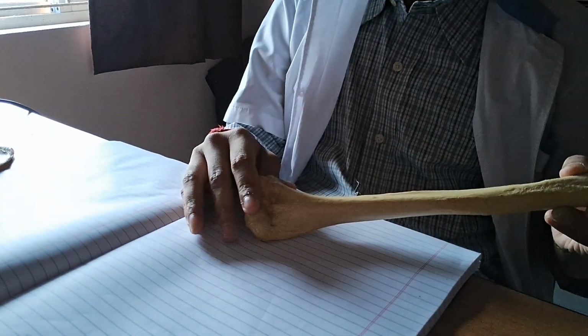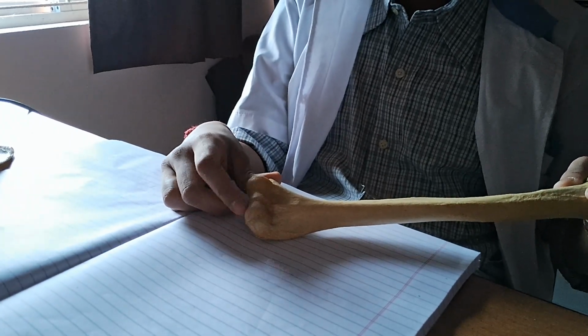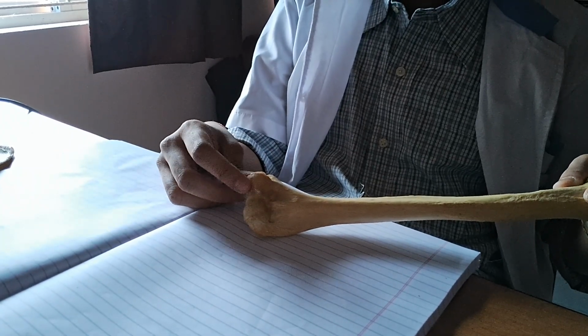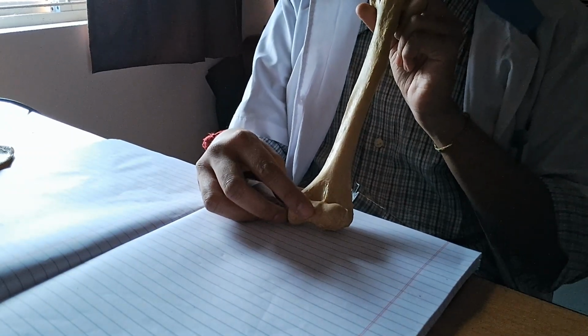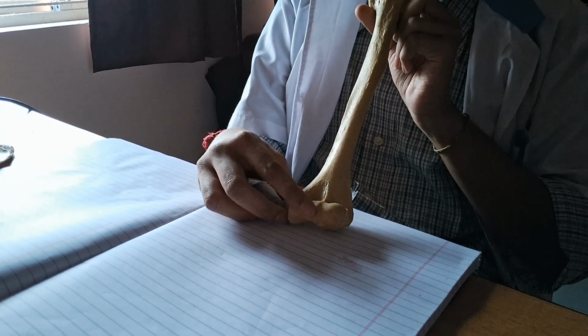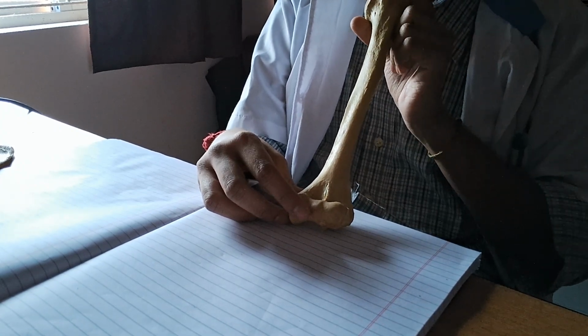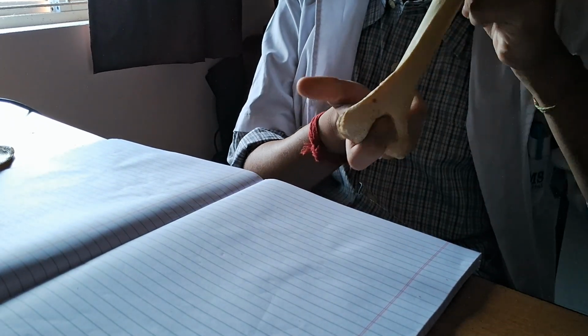Now coming to the lower end, I will talk about the shaft later. Coming to the lower end, you have the capitulum, the sphere-like structure. You have a pulley-like structure just medial to it. This is the trochlea. Not the trochlear notch, it's the trochlea. The trochlear notch is present in the ulna, which articulates with the trochlea.